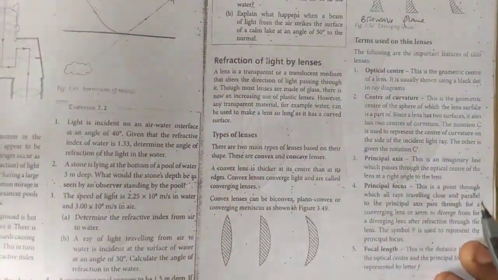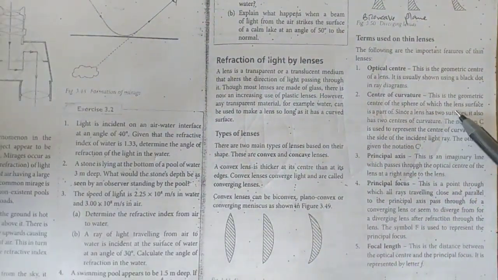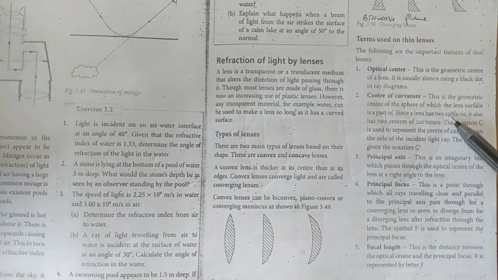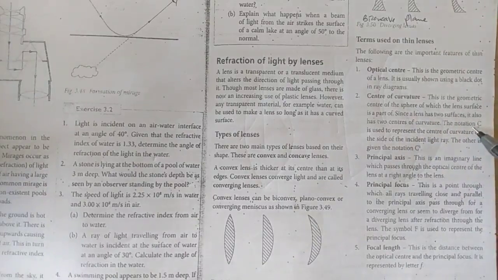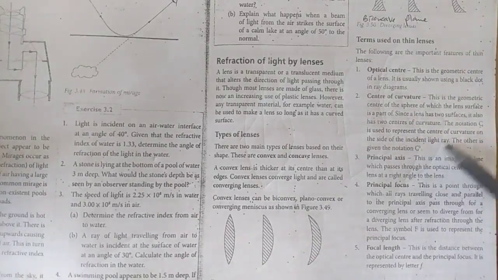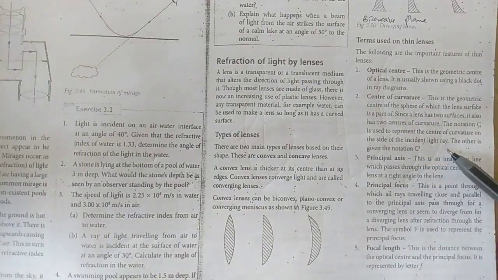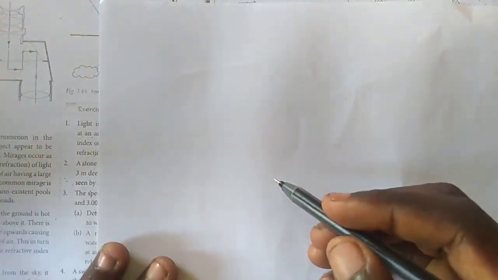Center of curvature is the geometric center of the sphere of which the lens surface is a part. So since a lens has two surfaces, it also has two centers of curvature. The notation C is used to represent the center of curvature on the side of the incident light ray. The other is given the notation C dash. That means if we have a lens, let's say I use the convex lens.